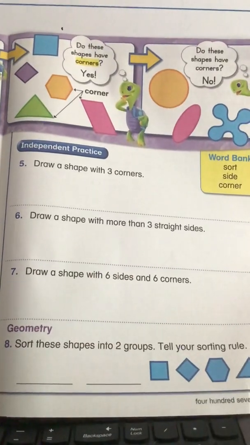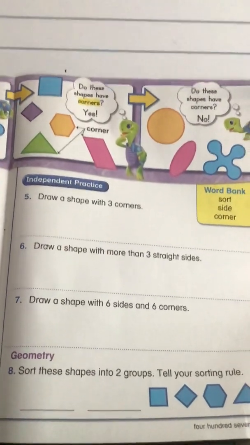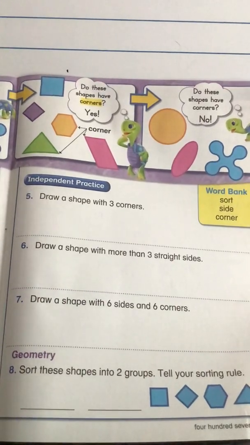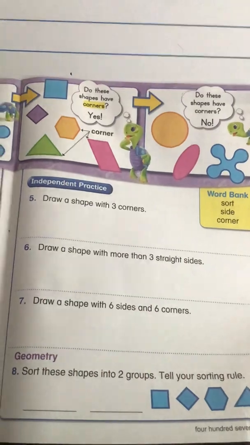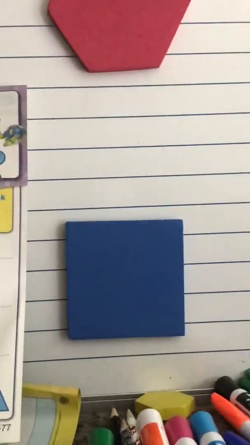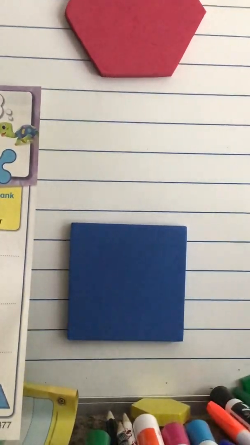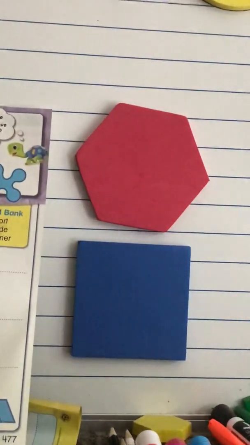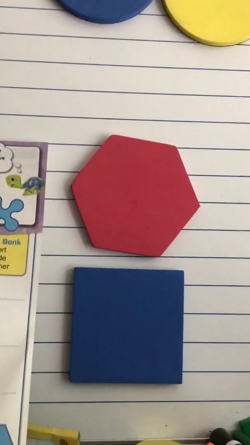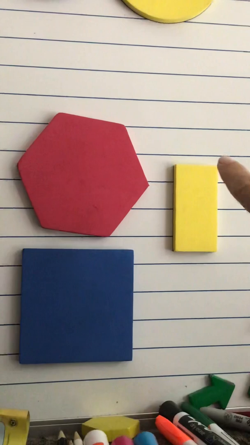Number 6 says draw a shape with more than 3 straight sides. So first I have to think about more than 3. 4 is more than 3. 5 is more than 3. 6 is more than 3. 7, 8, 9, 10. So all those numbers are more than 3. So let's see here. I could draw a square. That has more than 3 straight sides. It has 1, 2, 3, 4. You could draw a hexagon. That has 1, 2, 3, 4, 5, 6 straight sides. Or you could draw a rectangle. That has 1, 2, 3, 4.